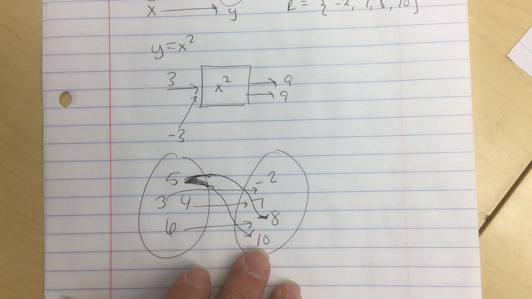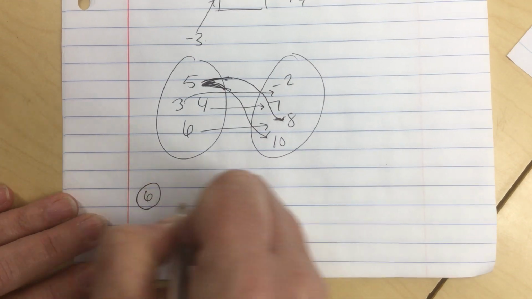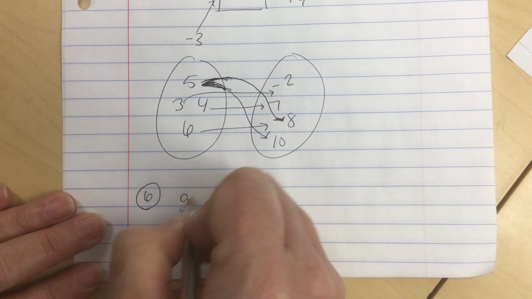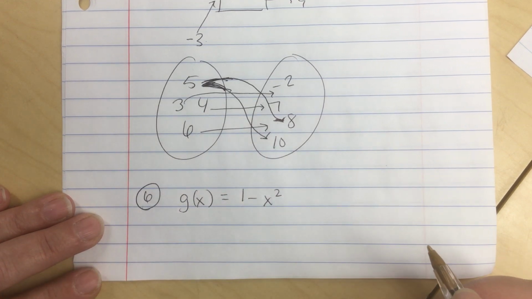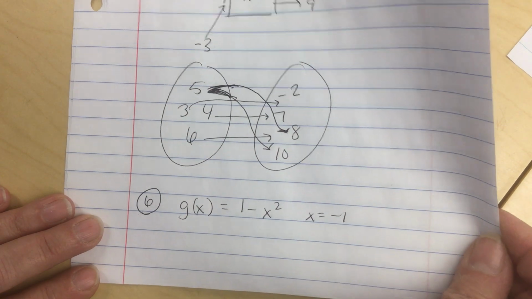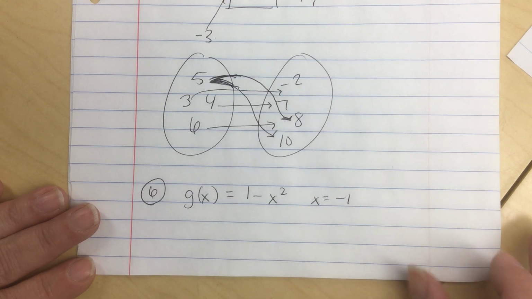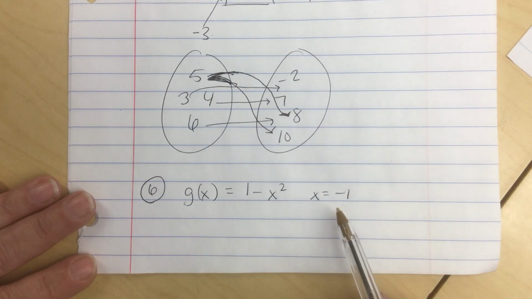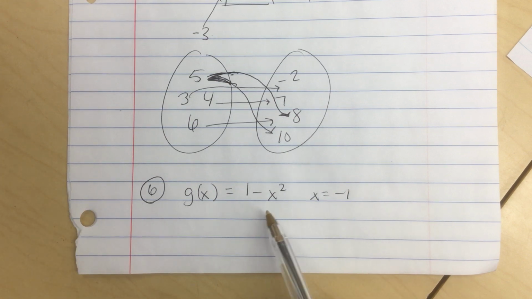Okay, so then they could give you an equation, like number 6. They could say g of x is equal to 1 minus x squared, and then they say x equals -1. And the question is, determine whether the given value of x is in the domain of the function. So this is confusing because this one, the domain is anything. Do you see that I could plug any number I want in the world for x and square it and then take 1 minus that number?